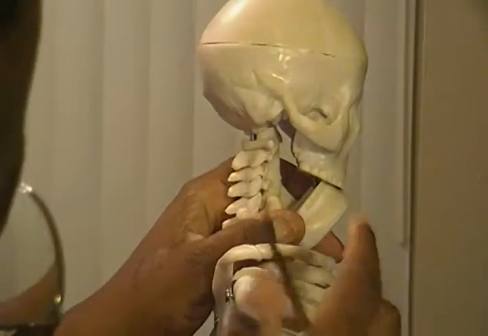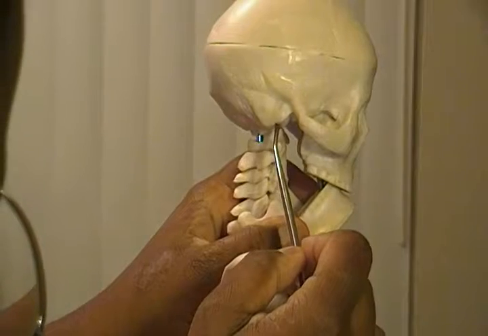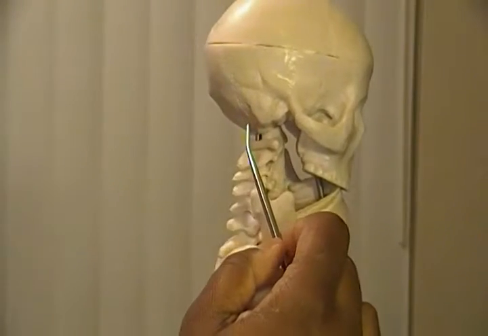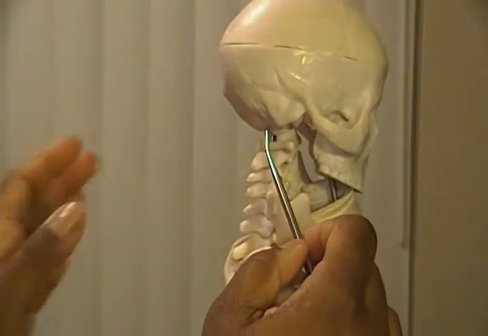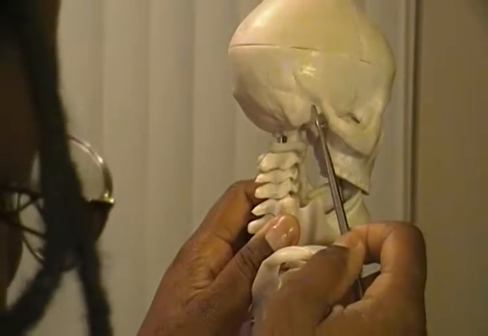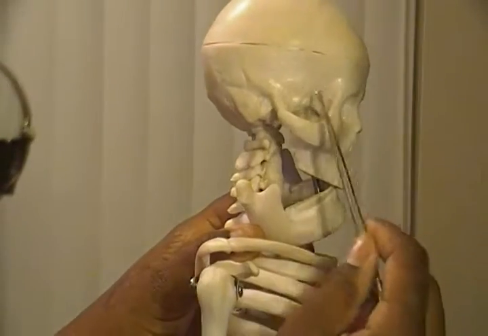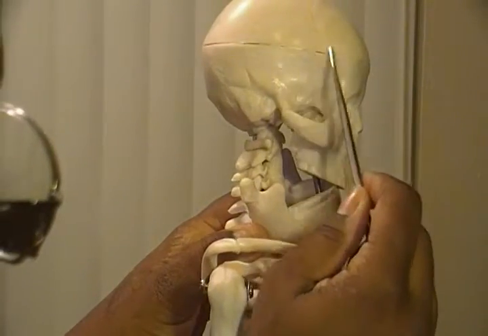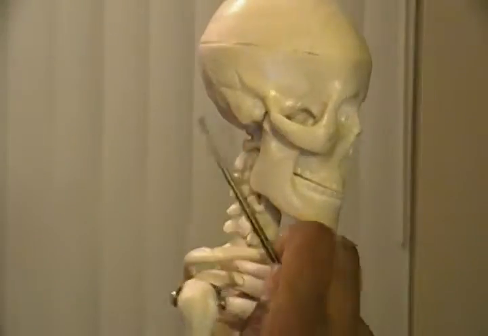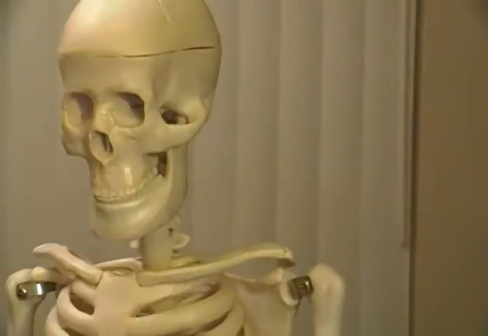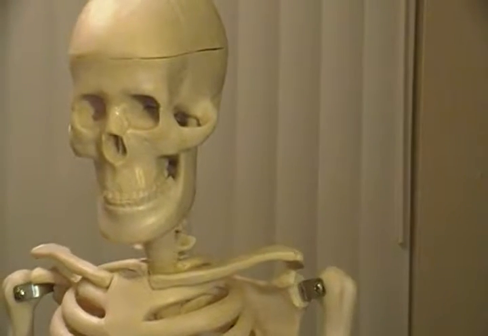The styloid process, which I'm going to show in a photo, would be here and it would kind of poke out here. This model doesn't have the styloid process. The external acoustic meatus is right here, and the squamous part of the bone is this area here. Okay. And now I'm going to skip the internal view.